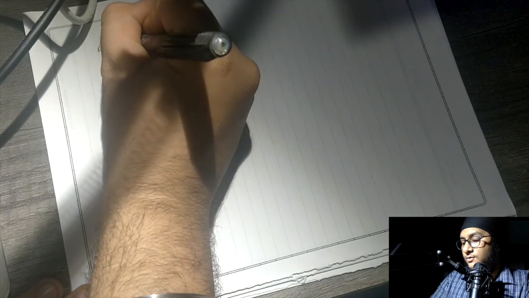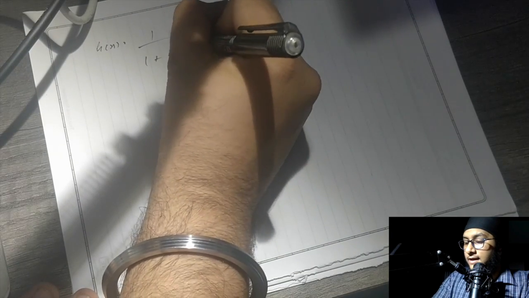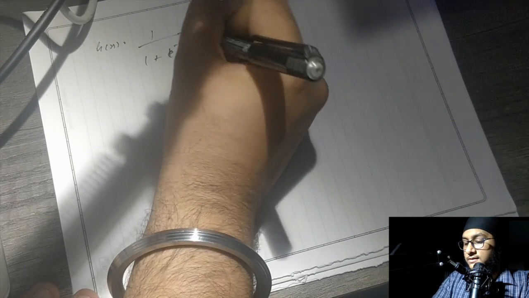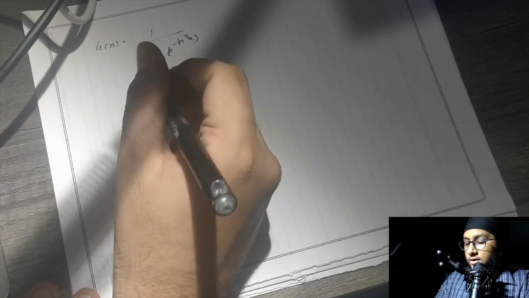Now my prediction function will transform to h of x equals 1 upon 1 plus e to the power minus m transpose x. Just replace that g of x over here. Now let's plot the graph of this one. I think you would have guessed how this graph would look. It would be similar to the sigmoid function graph we saw, but the values would be a little changed, and our perspective a little different.